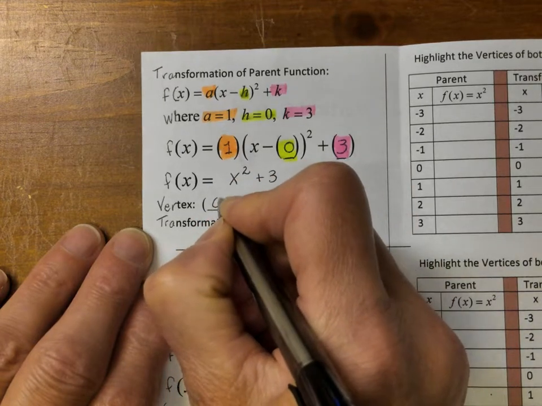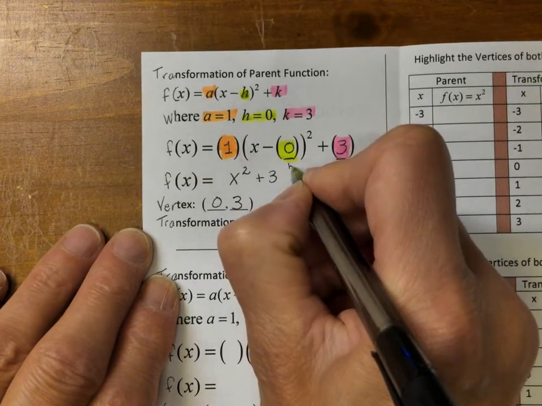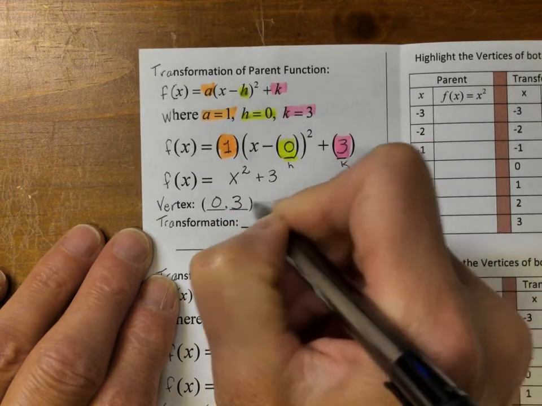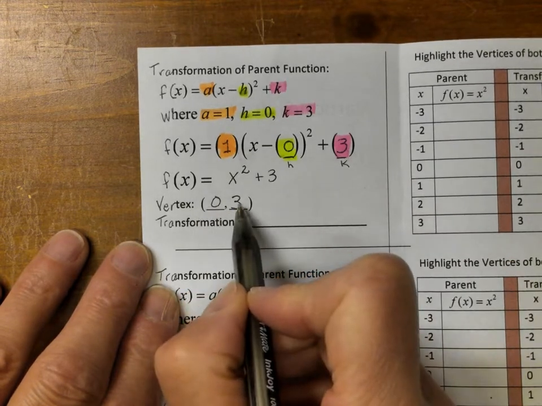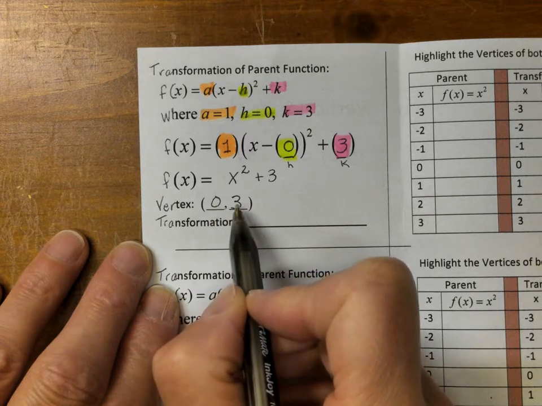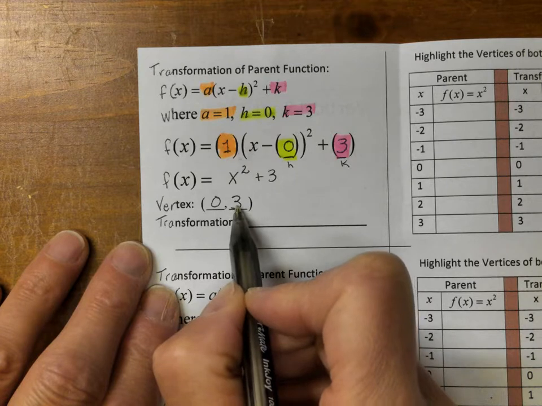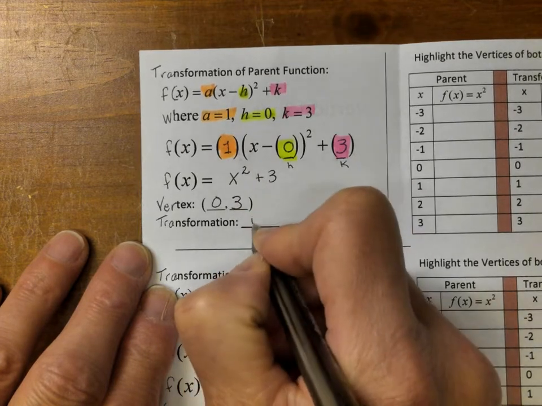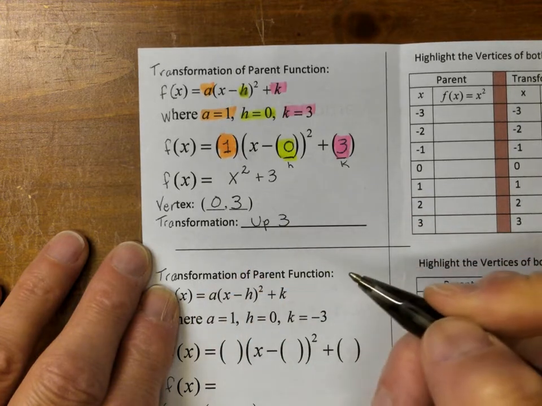So that means my h is 0, which is what this is right here. This is H and this is K. So that's my vertex. So when I'm looking at my vertex, I see that my x didn't move and my y went from 0 to 3. So that must be an up 3.